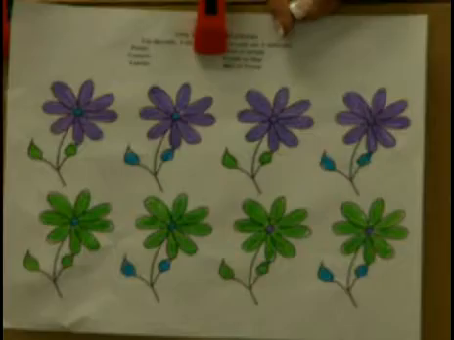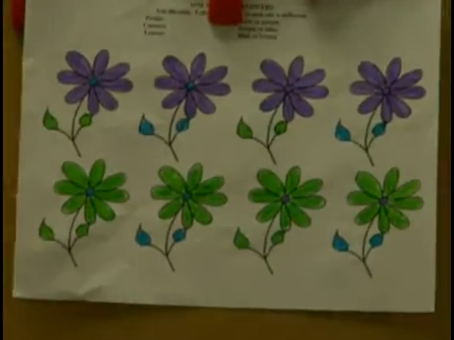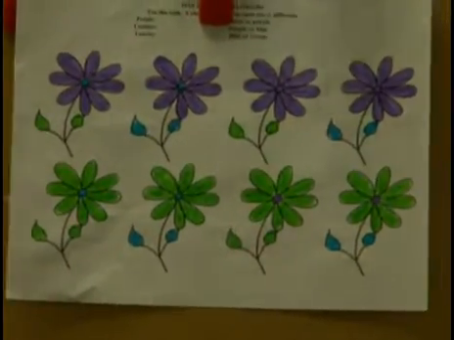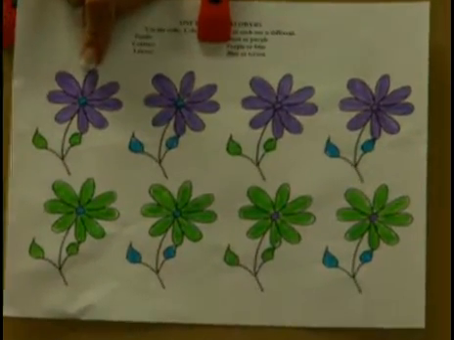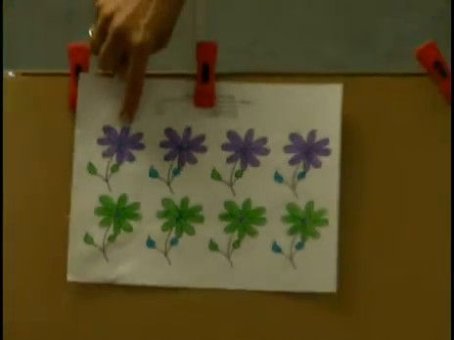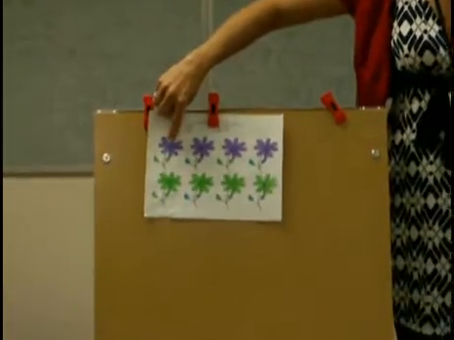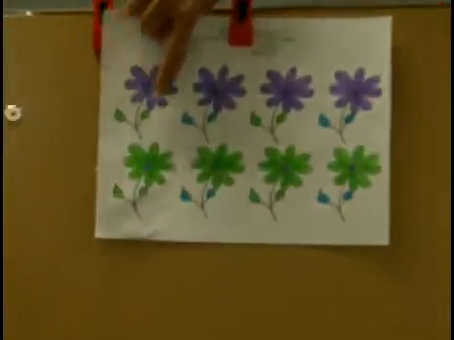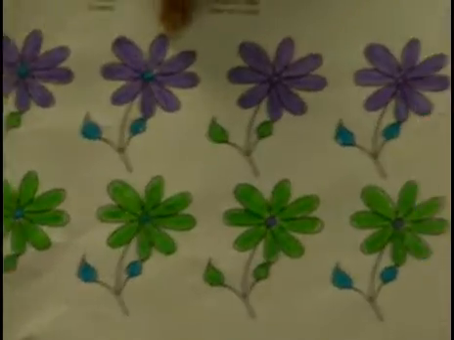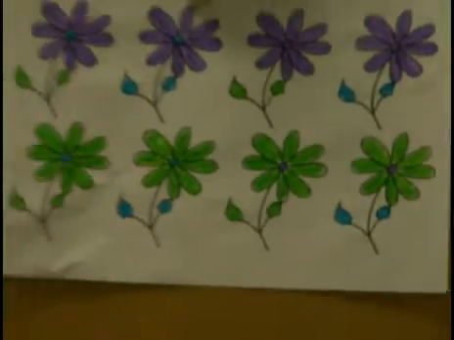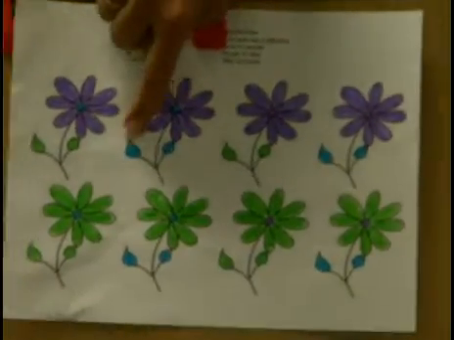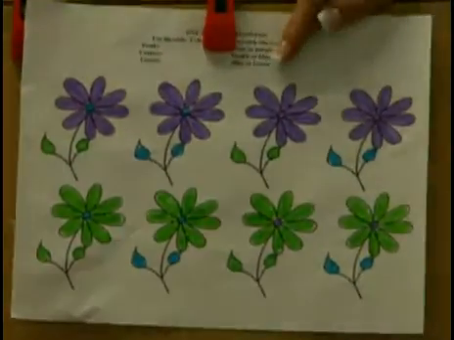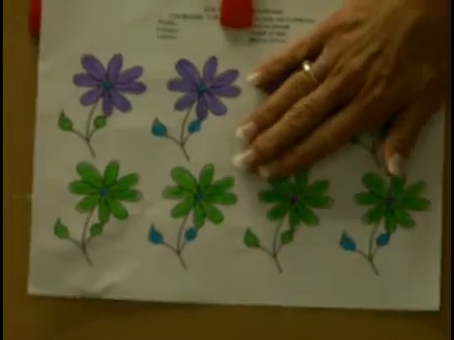Once it is completed, you're going to walk step by step and show them how none of the flowers are the same. Have them look at each flower and see if it is different than the others. For example, this one has purple petals, a blue center, and green leaves. Ask them if it is the same as this one. This one has purple petals, a blue center, and blue leaves. You might also ask them how they are different.